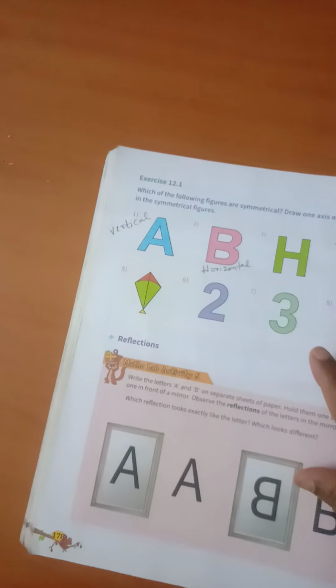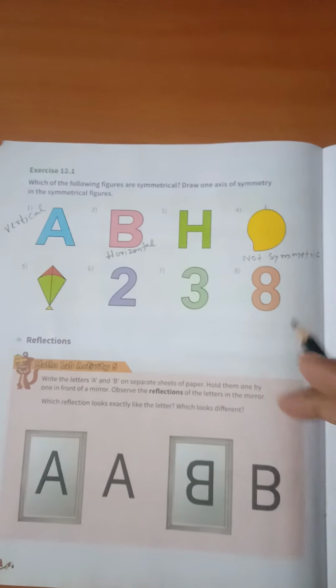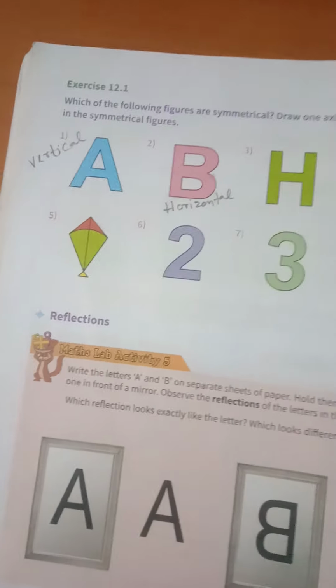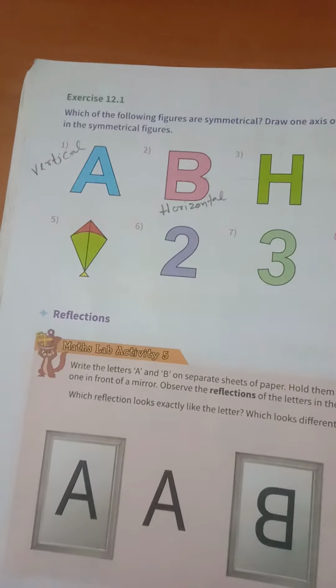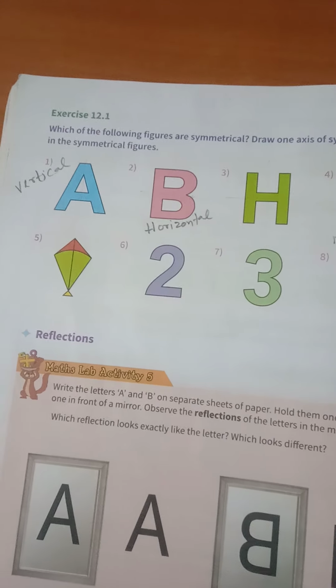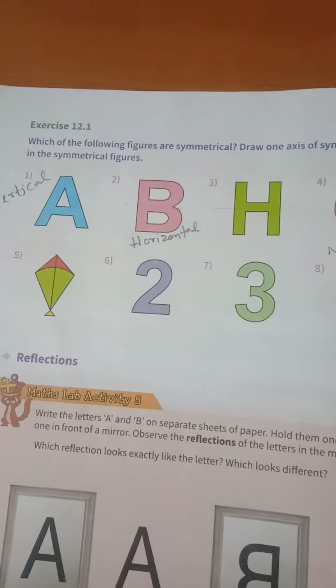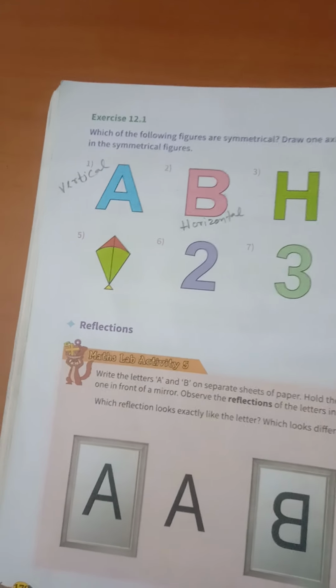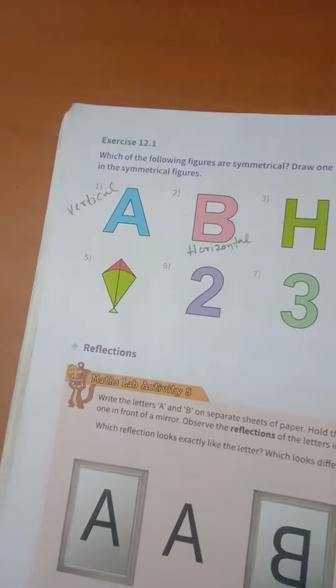So this is exercise 12.1. You do it. Next is reflections. Whenever you are standing before the mirror, you get your image. That is called reflection, mirror image.